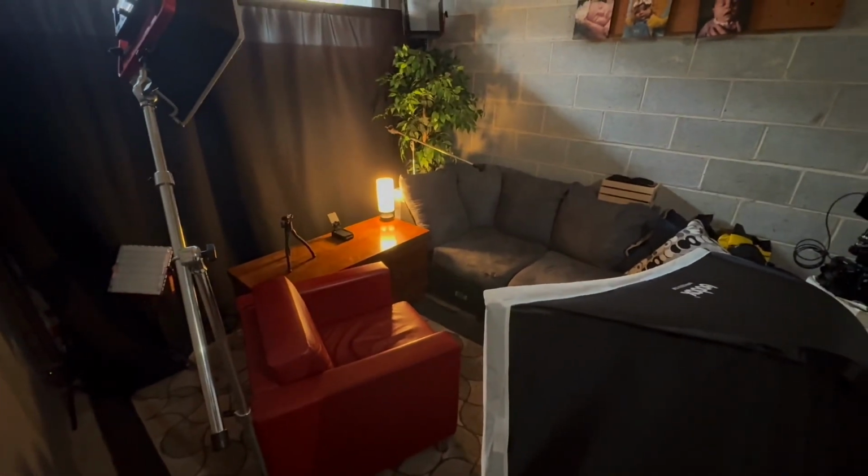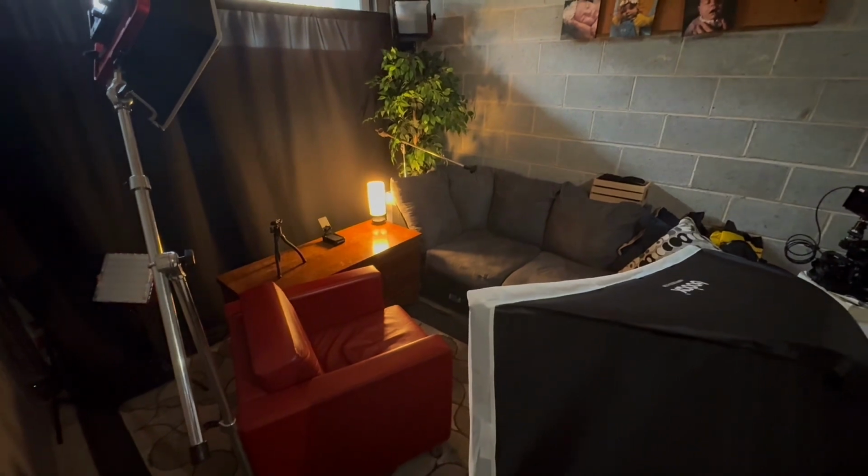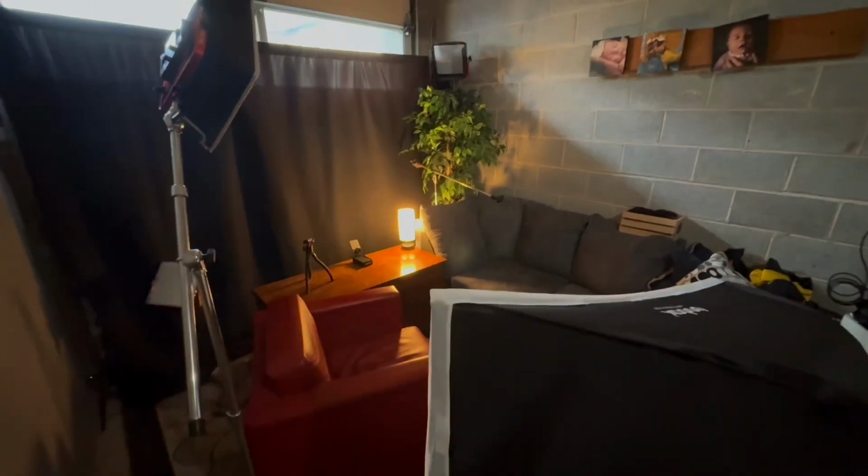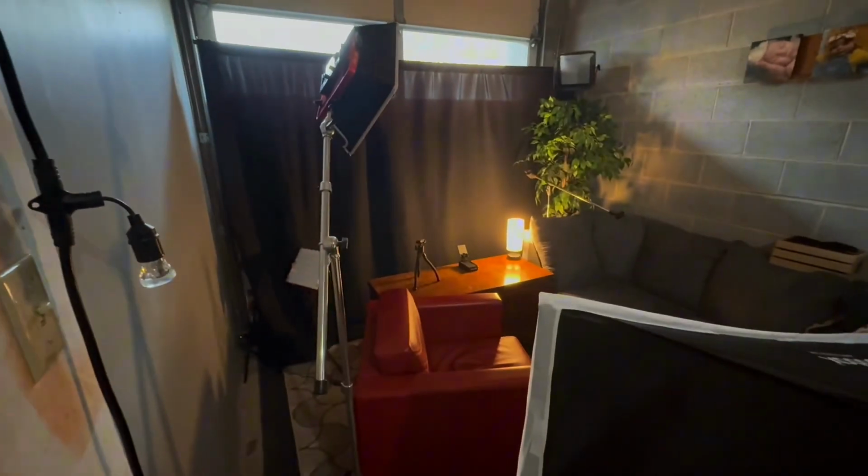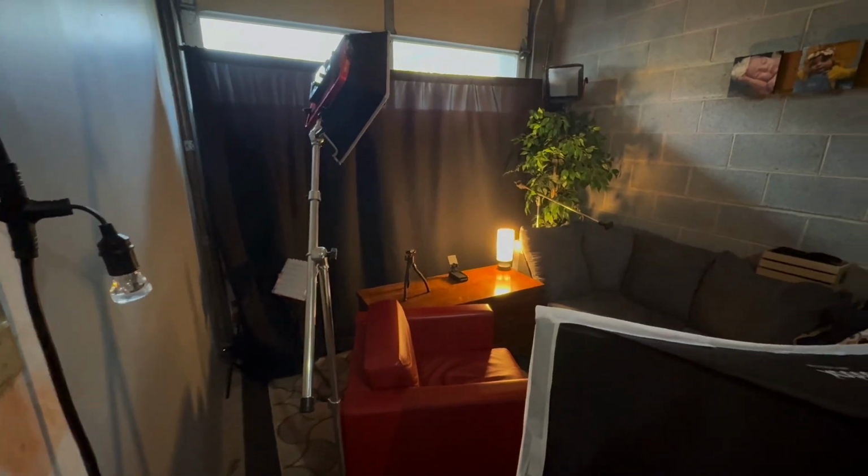These are the seating arrangements. I'm going to be sitting on the couch. He's going to be sitting on the chair. I didn't like the background as the garage door, so I just threw up the black wall.